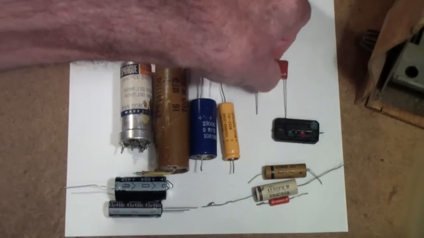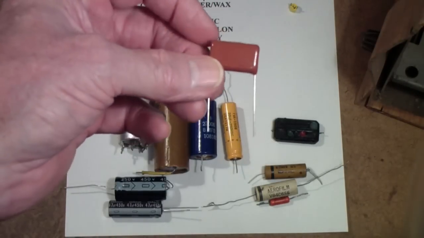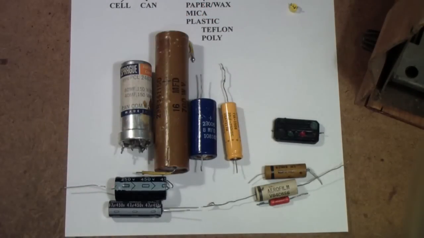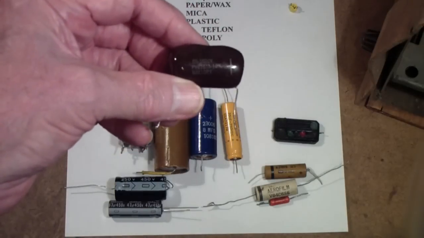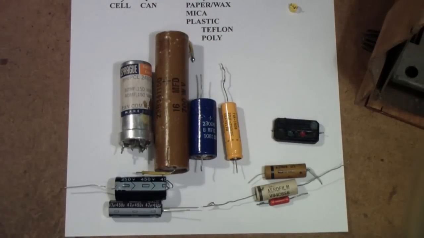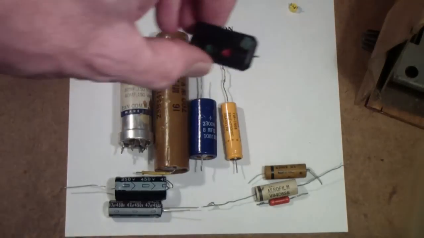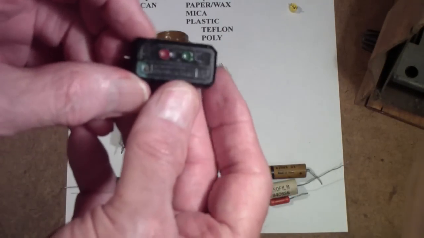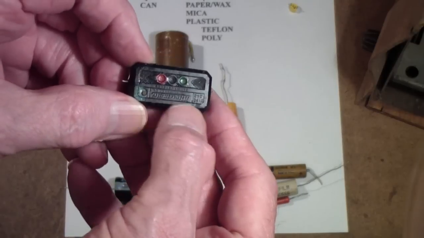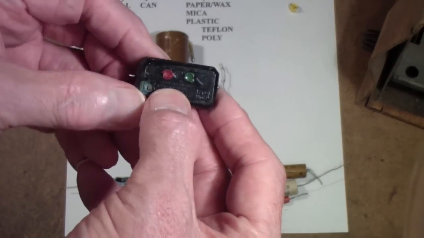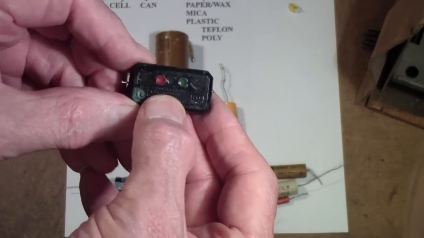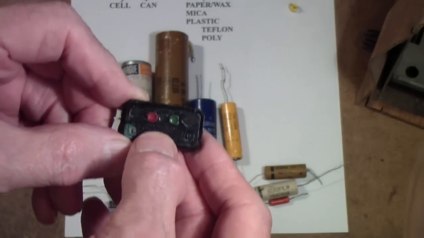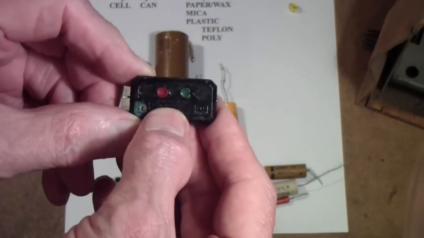A newer type looks like this. And sometimes these can have as high a voltage rating as these do, simply because the technology has improved. This is another kind that is a capacitor. Sometimes you find these made of mica, that is with a mica insulator, and we'll talk about that in just a second.